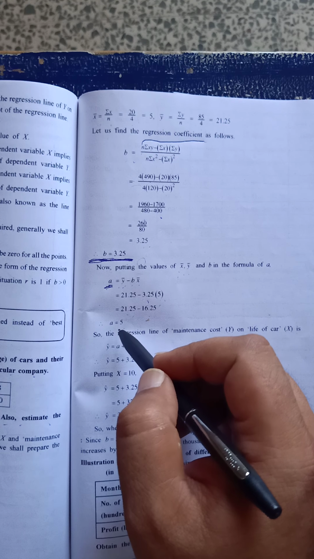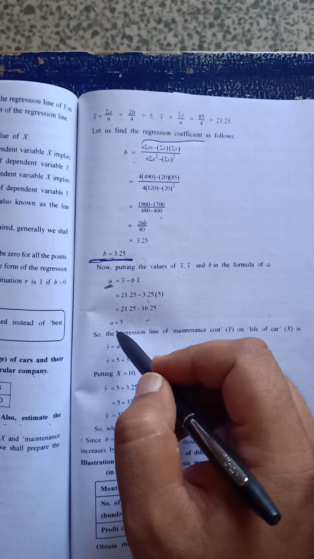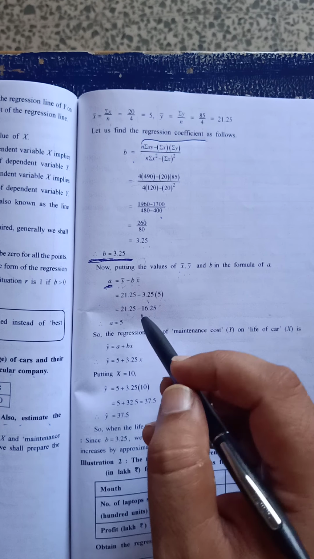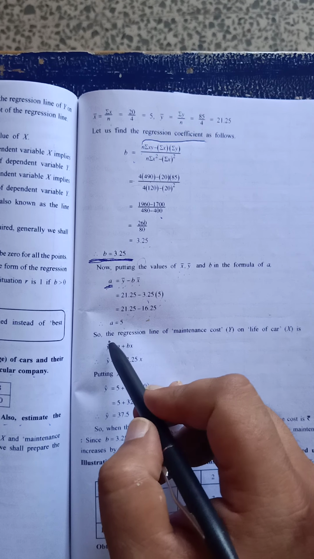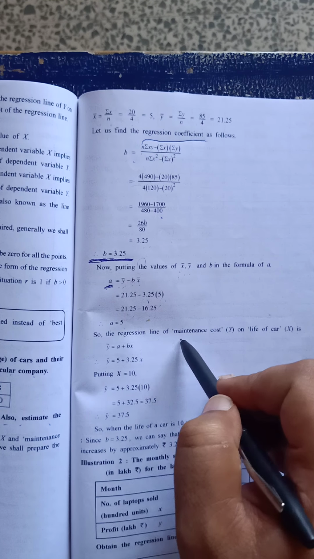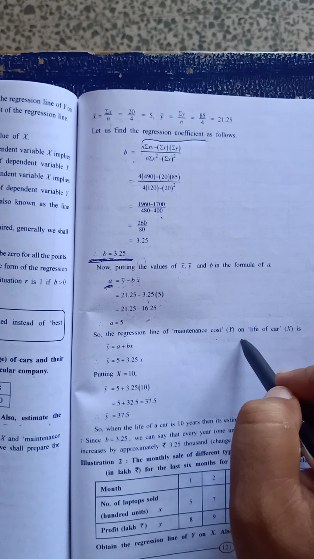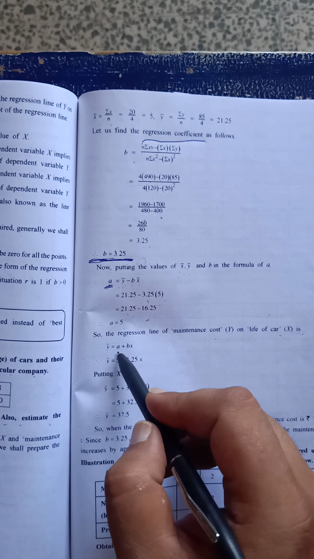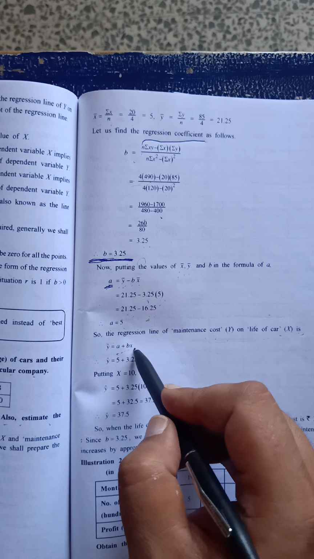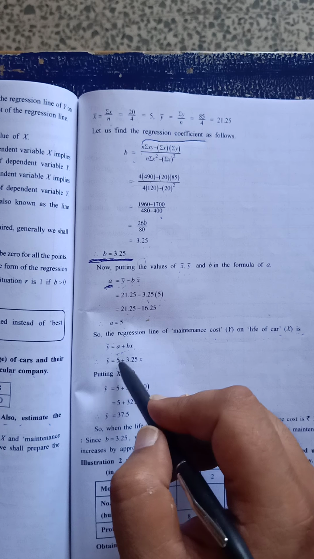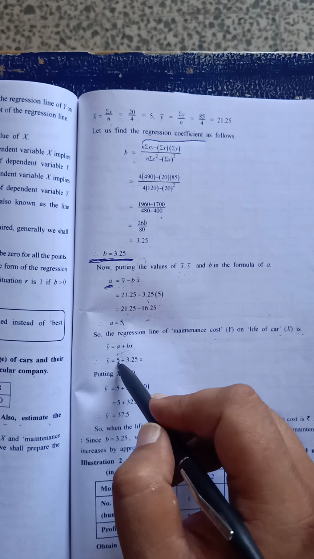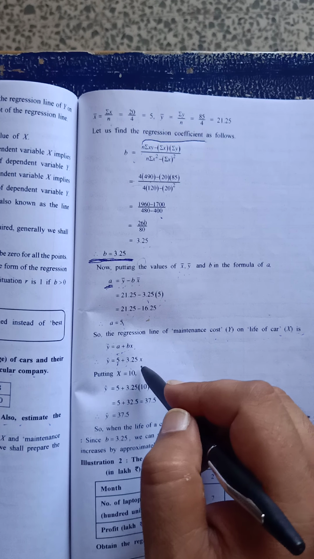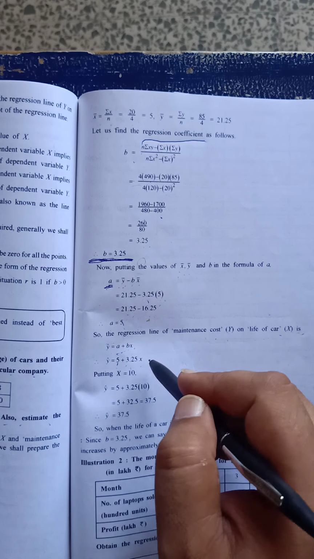Now we move towards our third step, and the third step is to find the regression line, and that is y cap. So the regression line of maintenance cost y on life of car x is y cap is equal to a plus bx. Y cap is equal to, the answer of a is 5, plus the answer of b is 3.25 and x.